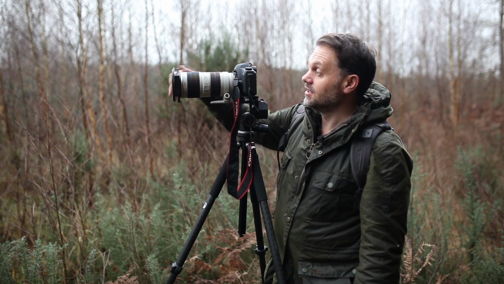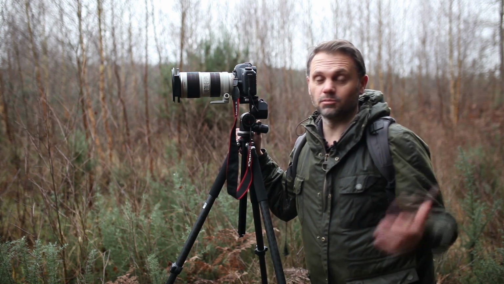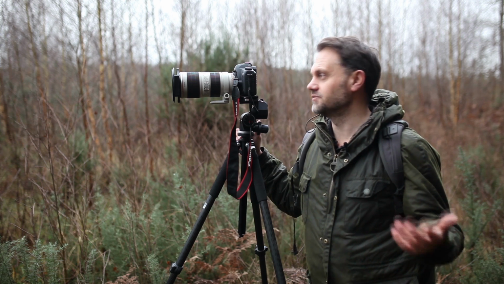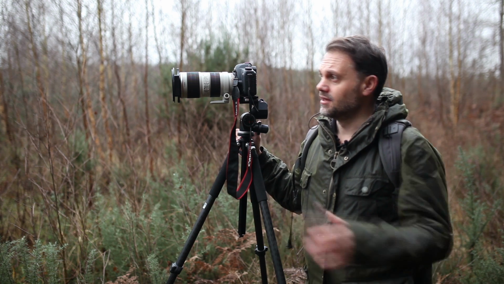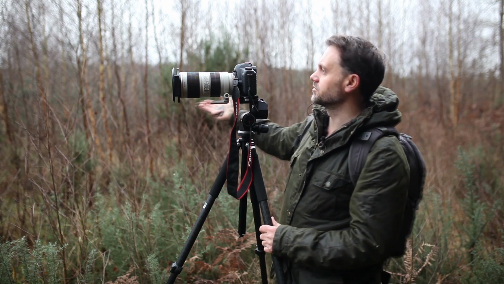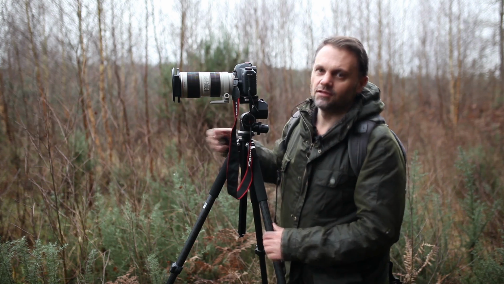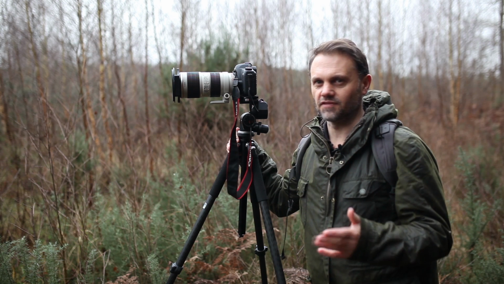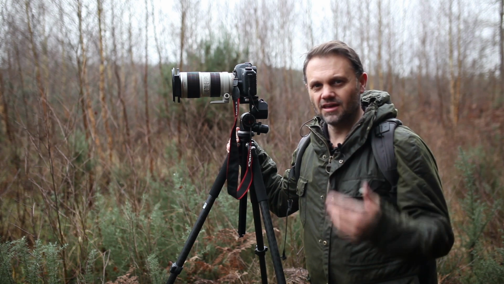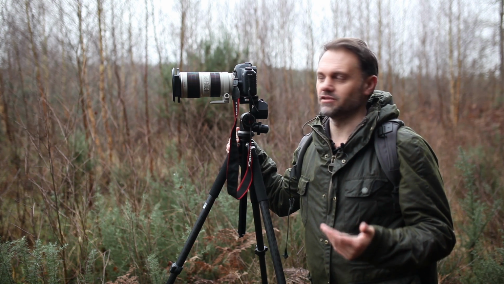A lot of people think that polarizers are for making a blue sky bluer, which they can do, but actually they're really useful in somewhere like woodland, because when you've got reflections of water on the branches, or you've got wet trunks and wet branches, a spin of the polarizer can cut out those reflections and get rid of some glare and add a richness to your images, which is really useful.